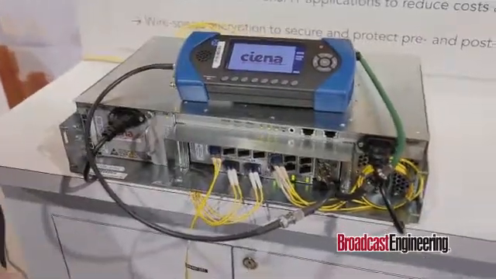So the second part of the demonstration will effectively show how we can leverage the solution to aggregate both file-based workflows over Ethernet as well as live SDI video. Effectively how we can share the bandwidth and how the card can automatically allocate the bandwidth between different applications.